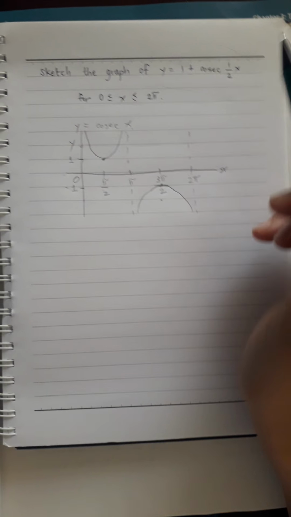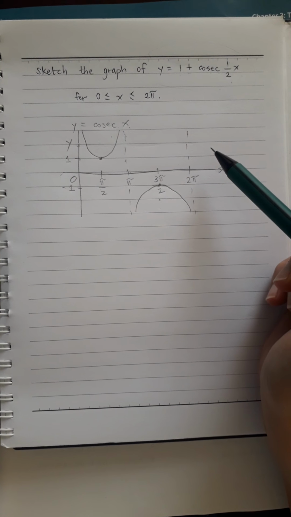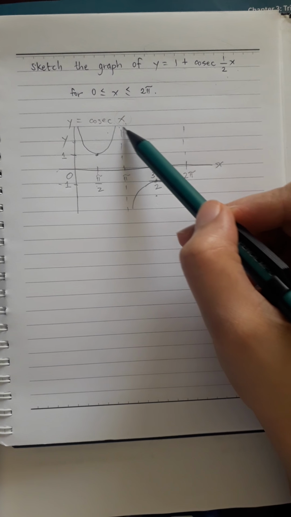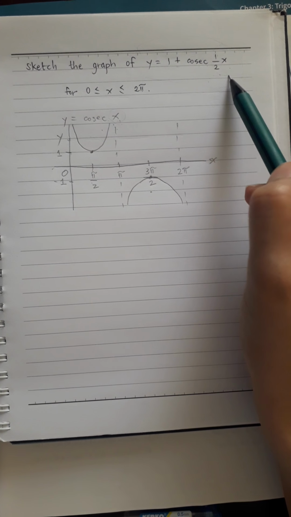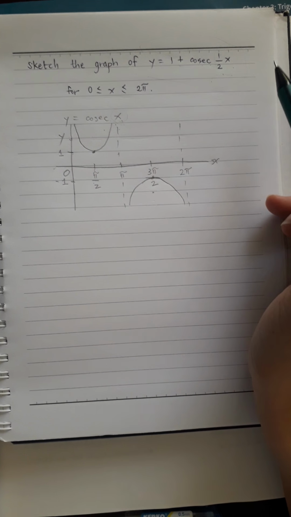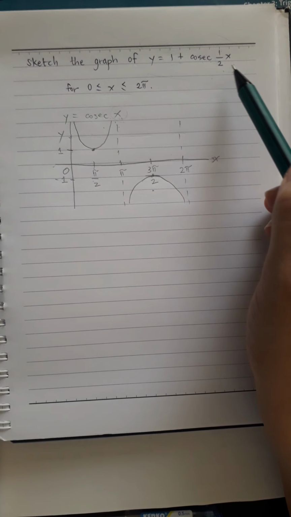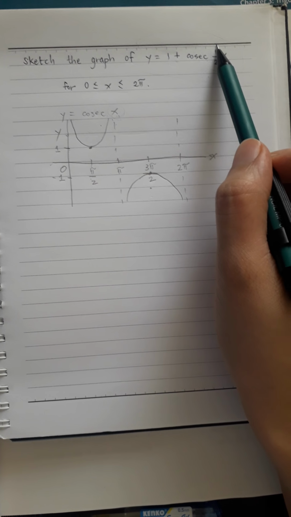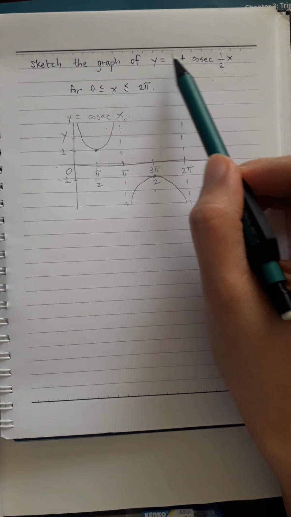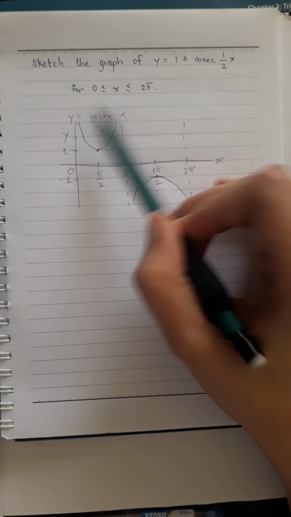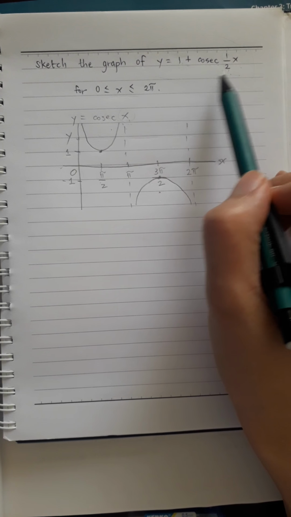So that means a stretch by a stretch factor of 2. The values of x will be multiplied by 2 because it's a stretch with a stretch factor of 2. And also, we have a plus 1. The 1 is affecting the value of y, not the value of x.